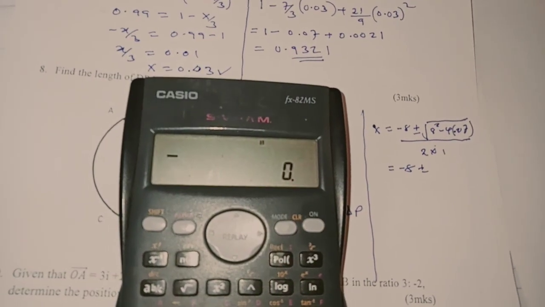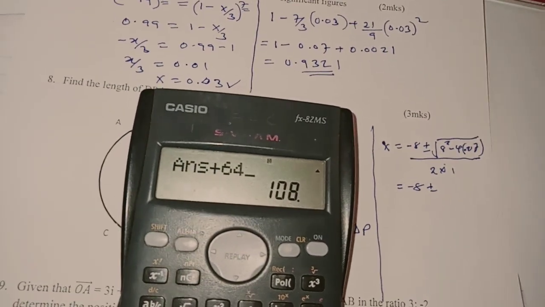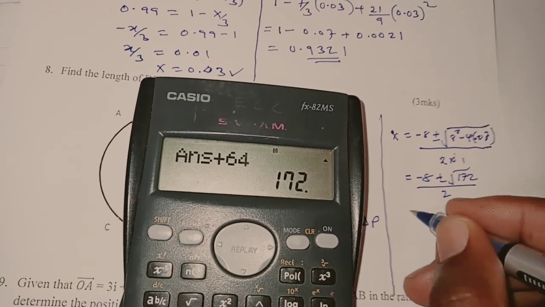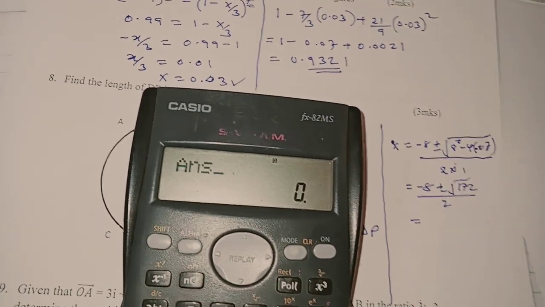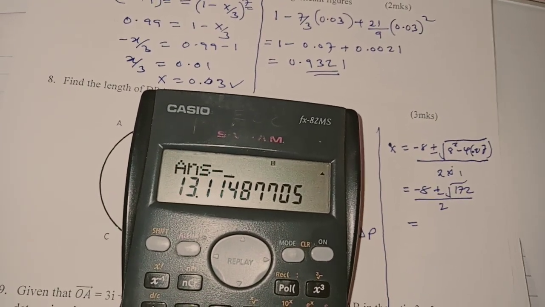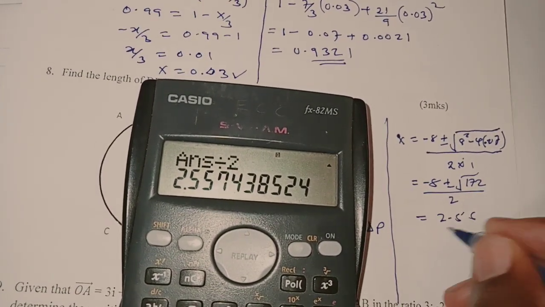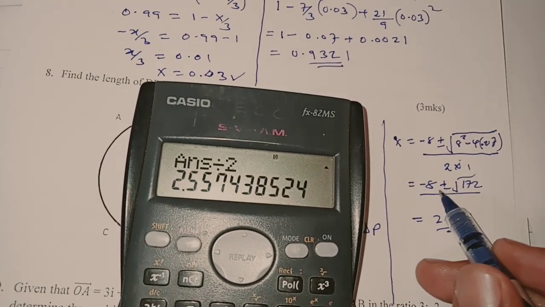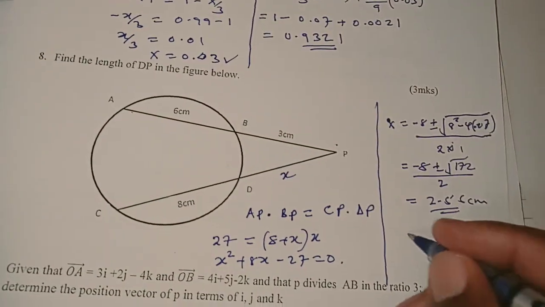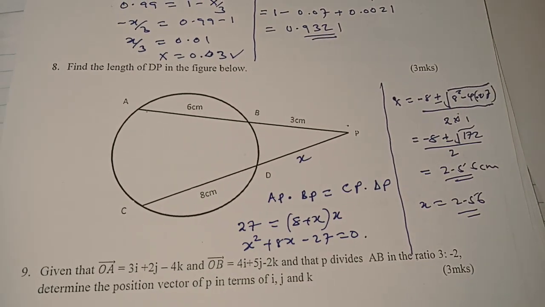first of all take 27 times 4 and we get 108. 108 plus 64 gets 172. So here is the square root of 172 divided by 2, so we can square root first, then we minus 8, and then we divide by 2. The other one definitely will be negative. That's why if you square root, then you minus, length cannot be negative, so we stick to the positive one. And so this is the value of x, 2.56. Actually, if you substitute here, it will work, right?